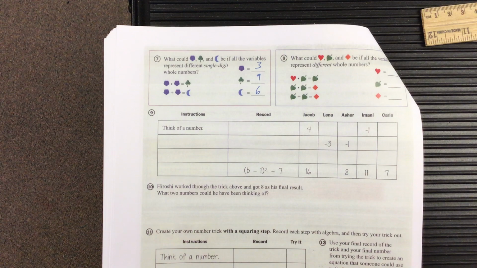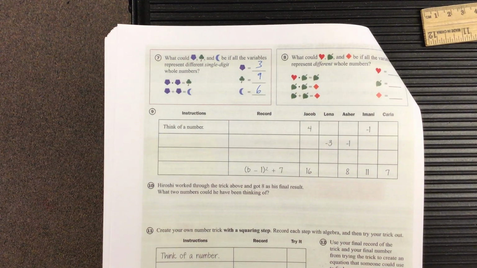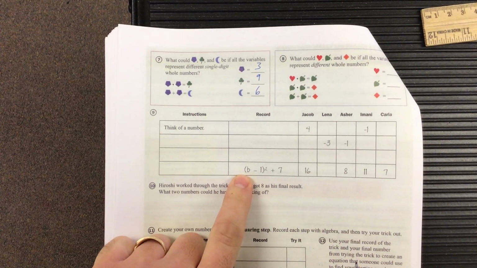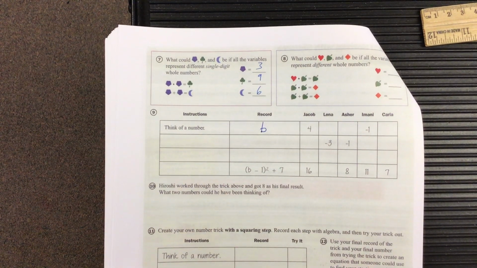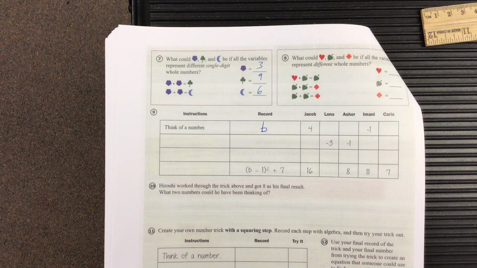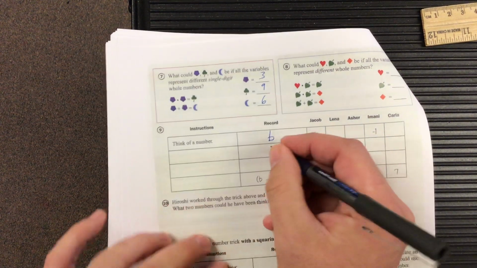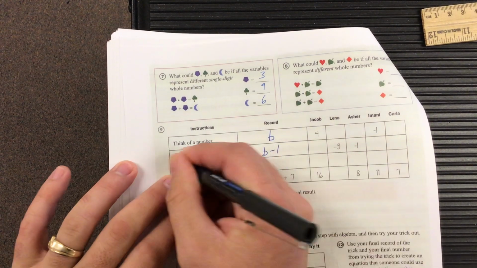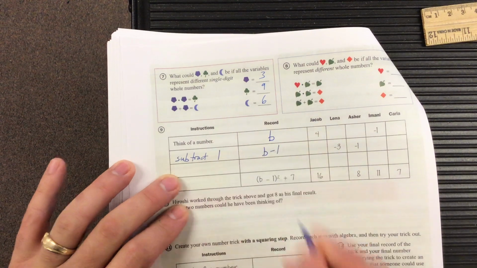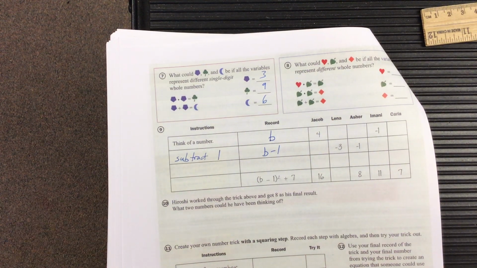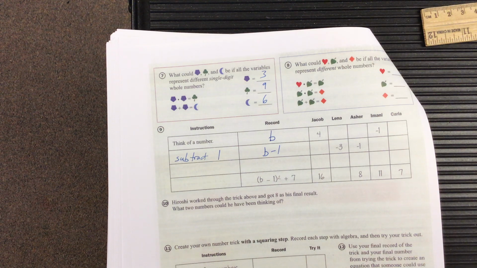So think of a number. What letter does it want me to use for the number? You can tell right here it's going to be B. Okay, then what do you think the next step was? Minus 1. Correct. Then what? Add the square. Nope. Oh, threw me off there. Why?